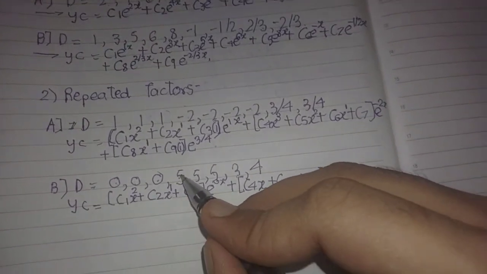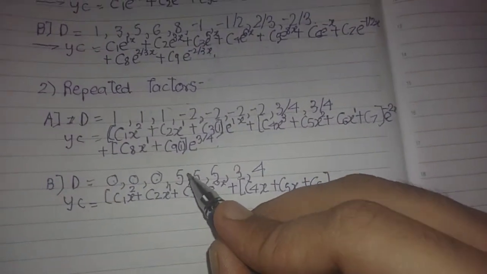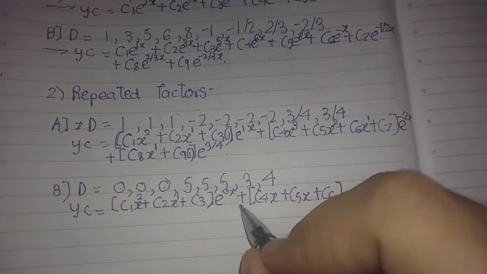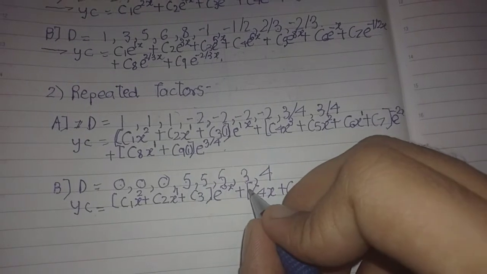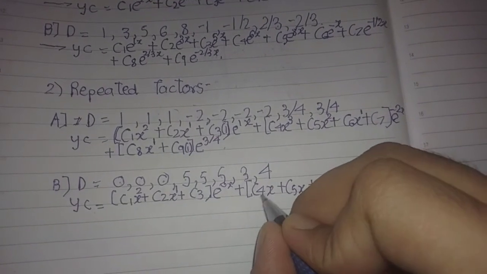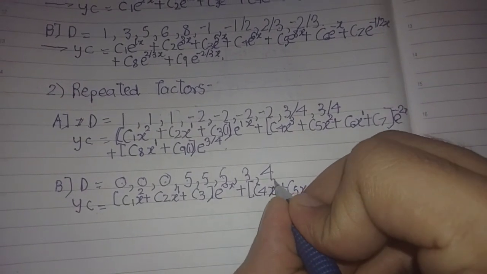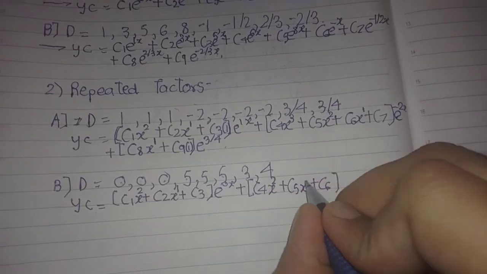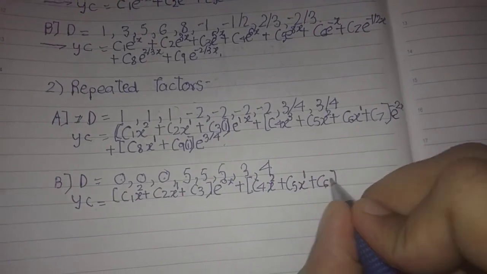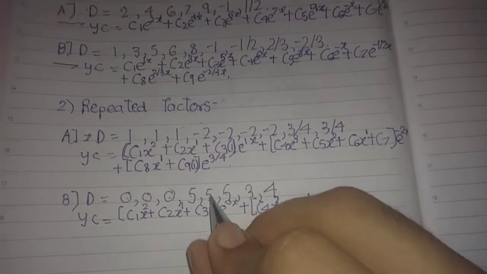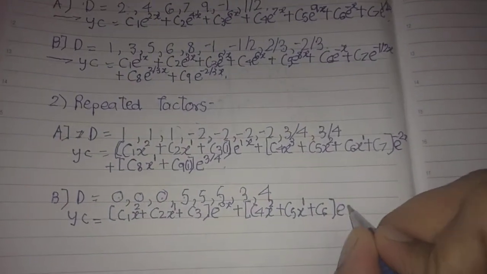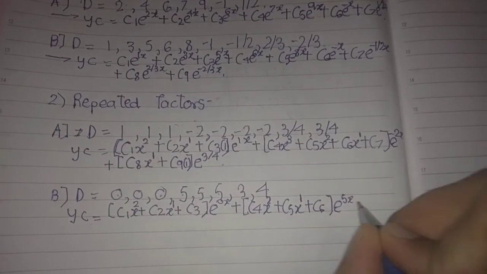Again, 5 has been repeated 3 times. The maximum number of times it has been repeated is 3. So 3 minus 1 is 2, and then the power goes on decreasing, 2 minus 1 is 1, and again 0. Which number has been repeated? 5. So in the last we are going to write e raised to 5x.